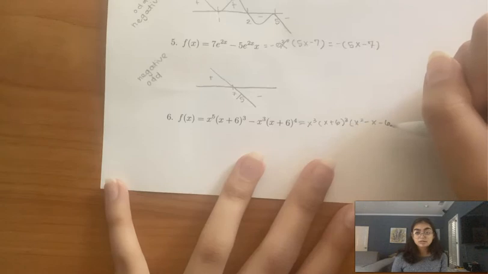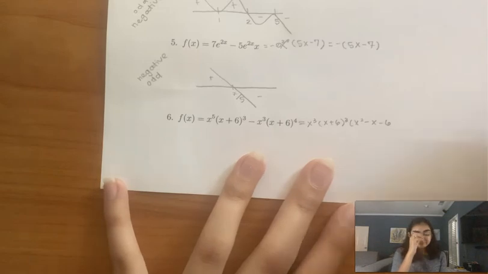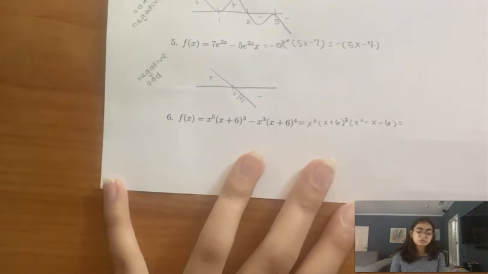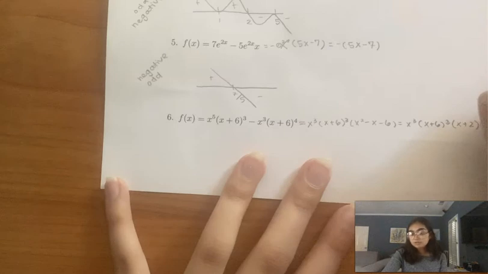And then we're going to factor that x squared minus x minus 6 to get x plus 2 and x minus 3. So our final factored equation will be x cubed times x plus 6 cubed times x plus 2 times x minus 3. As we can see, that whole thing is just going to be positive. It kind of cut out a little bit there, but I can repeat it again if we need. It's x cubed times x plus 6 cubed times x plus 2 times x minus 3. I think the x minus 3 is what's cut off there. So as we can see, there's no negative. So this function will be positive.